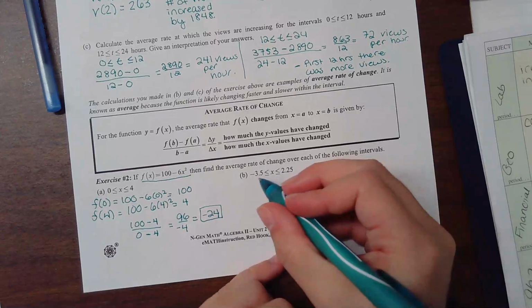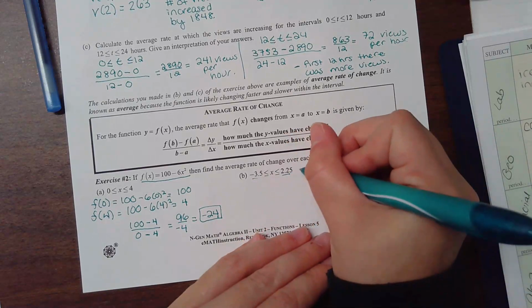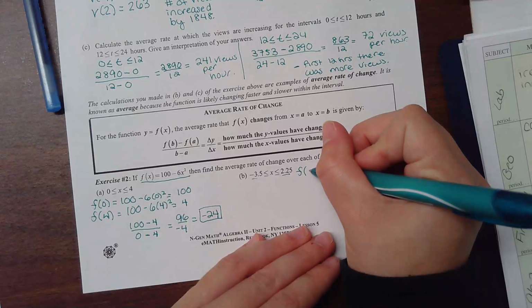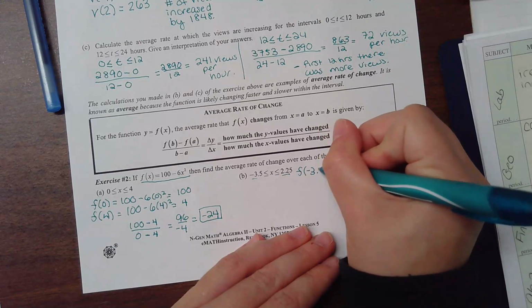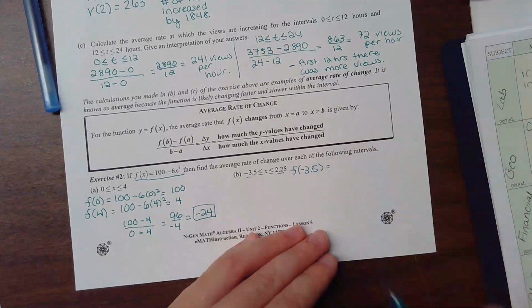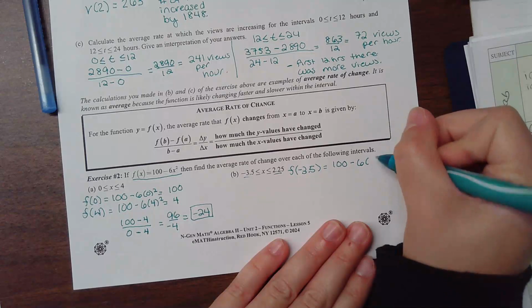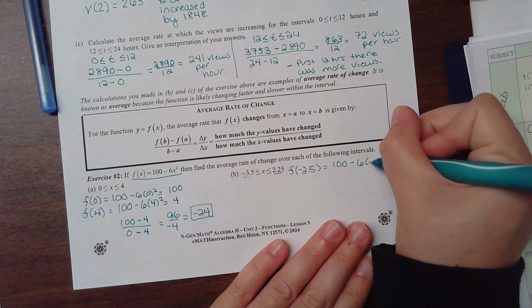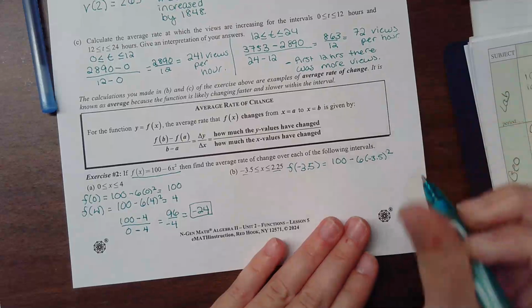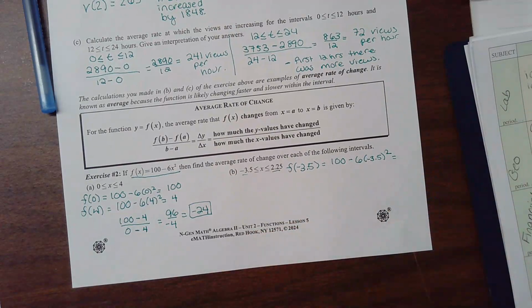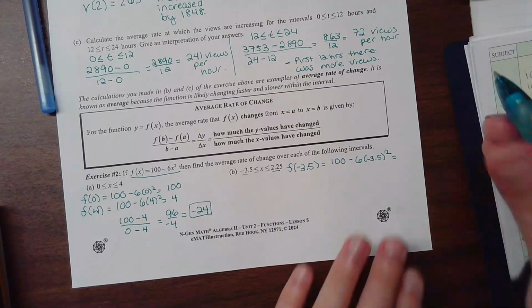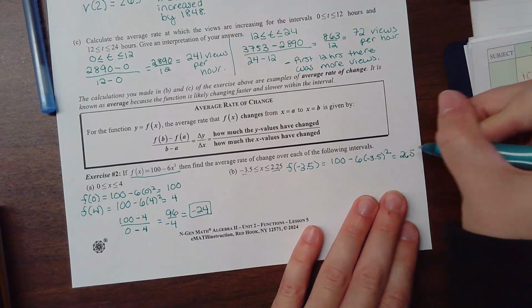We could do the same here. Now we've got decimals, so we're going to do f of negative 3.5 and plug that into here. Using my calculator, 100 minus 6 times negative 3.5 squared, I get 26.5.